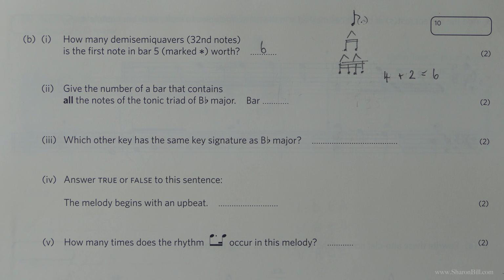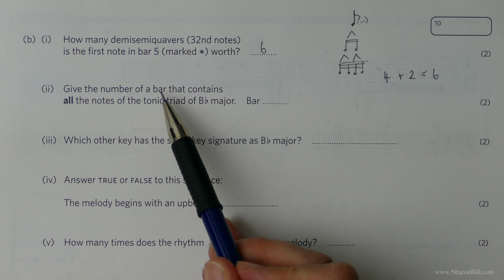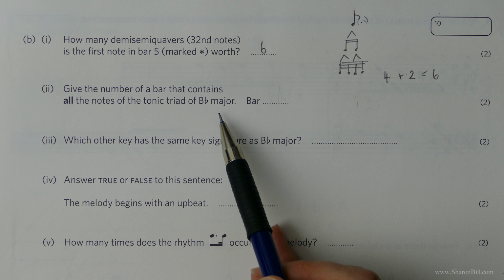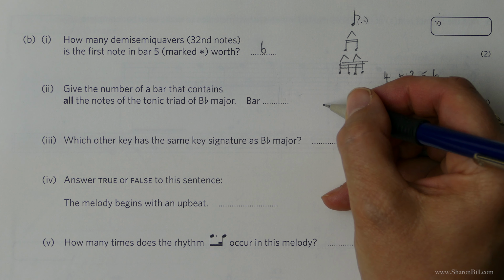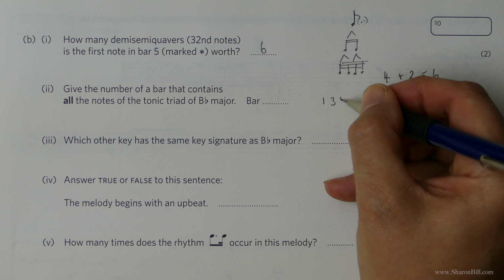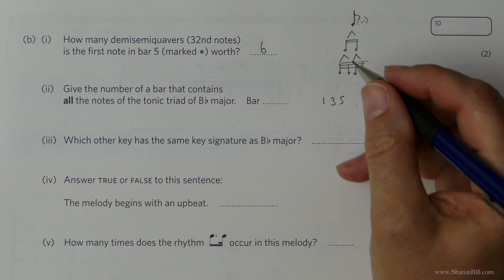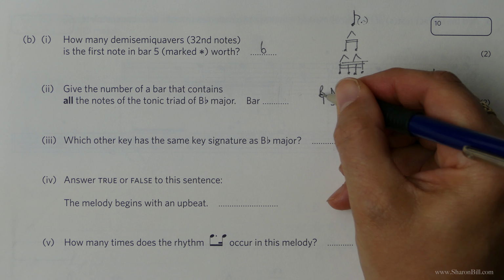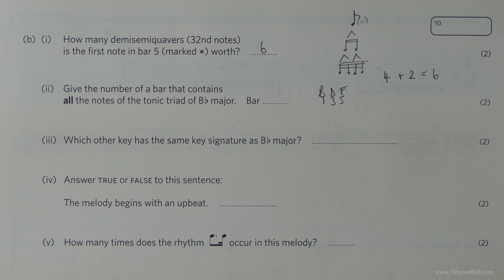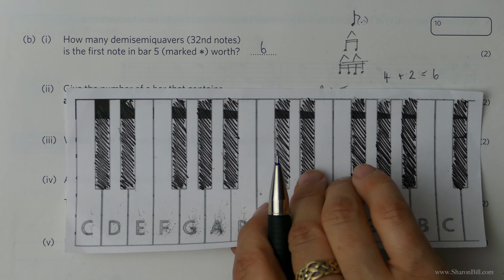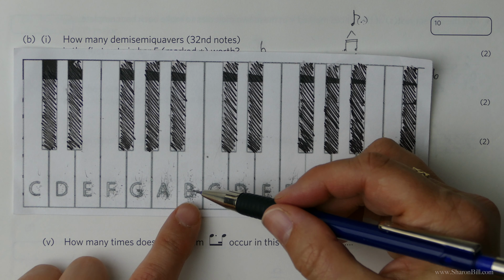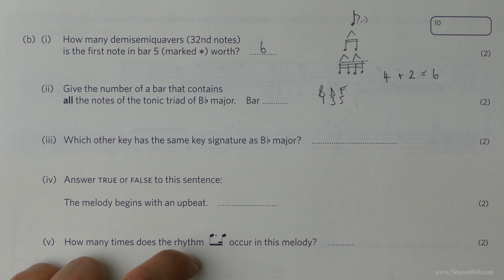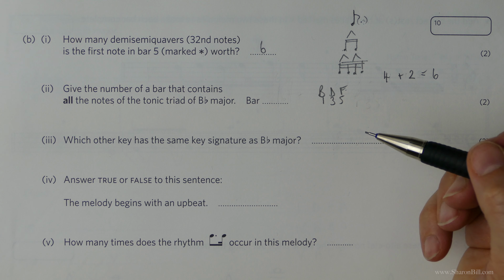Now then, we're asked to show a bar that contains all of the notes of the tonic triad of B flat major. And so B flat major, the first, the third and the fifth give us the tonic triad, and so in B flat major that's a B flat, your key signature will deal with that so I won't bother, a D and an F, B, C, D, E, F. If you find that difficult to do off the top of your head, just have a diagram of a piano keyboard and you can see 1, 2, 3, 4, 5. So we're looking for a B flat, D, F. Your key signature will take care of the B flat.